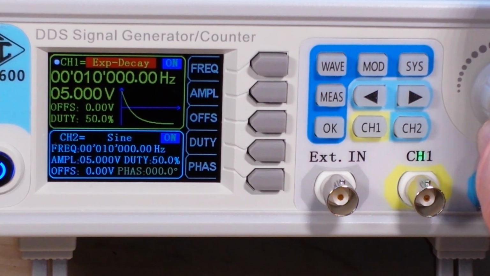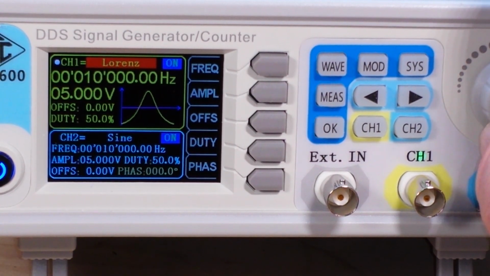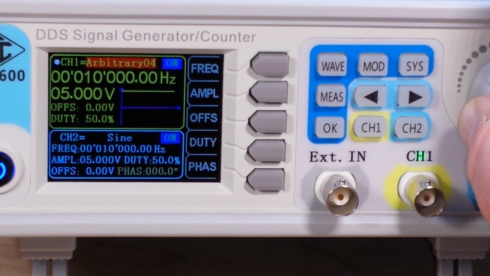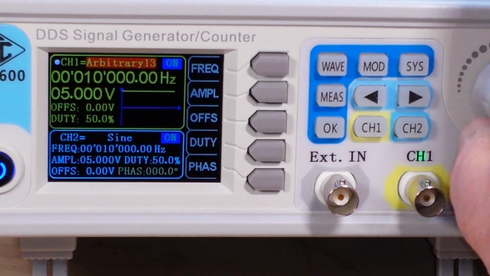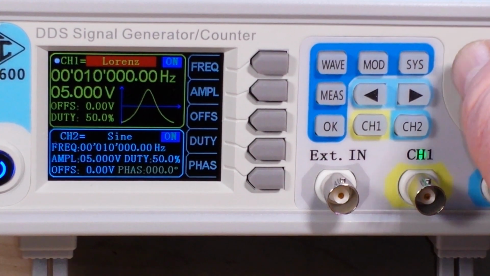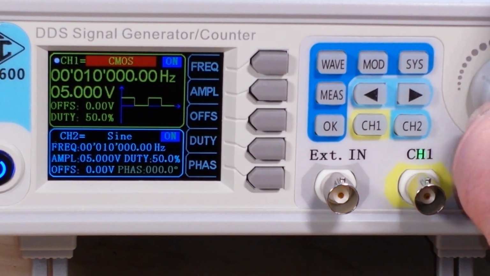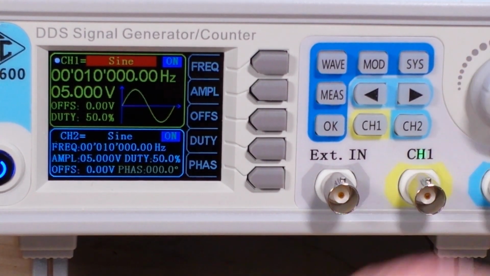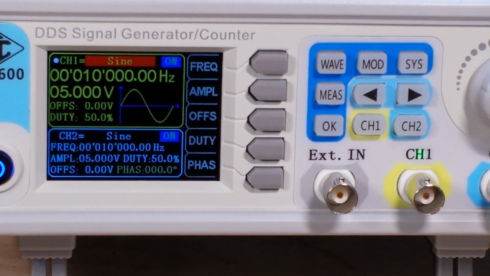Exponential decay, which is the discharging of a capacitor. Multi-tone, which is, I don't know, something I've never dealt with, so I really can't explain it. A sync pulse, a Lorenz, and then we have up to 15, I think? Yeah, 15 arbitrary waves before we go back to the beginning. Pretty simple.